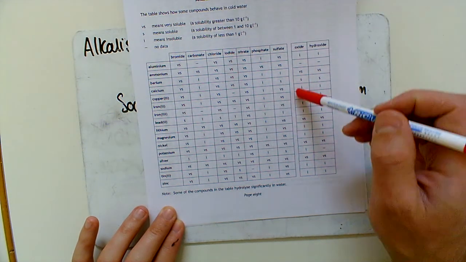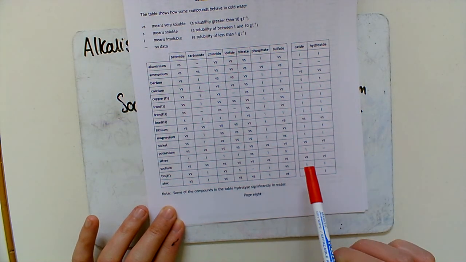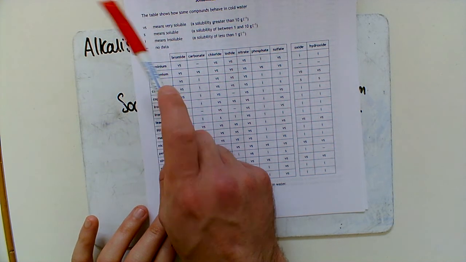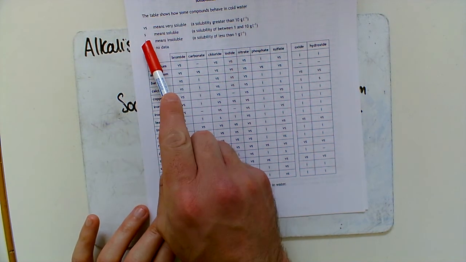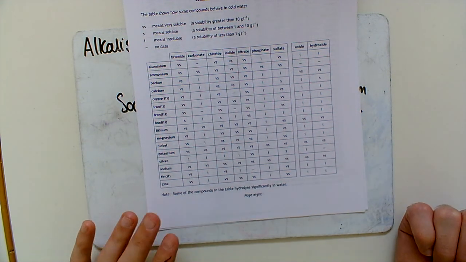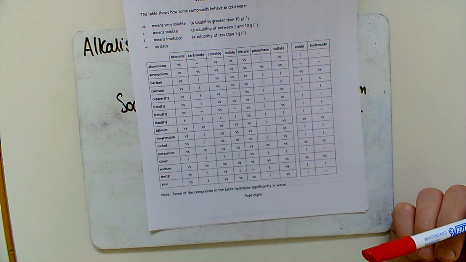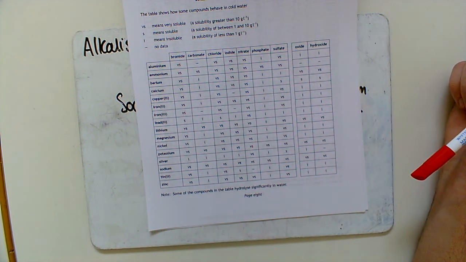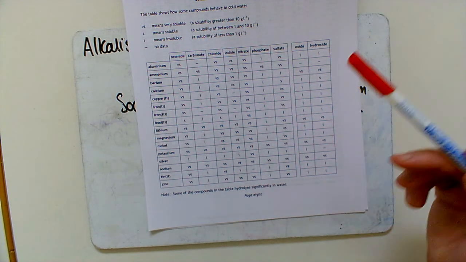And this is the important column, the oxide column. And there's also codes for things in the table. So we've got codes VS and S, means very soluble and soluble. And then we've got I, which means insoluble. And insoluble means it doesn't dissolve. Now, what we're looking for is metal oxides that can dissolve. Those are the ones that are going to produce alkali solutions.